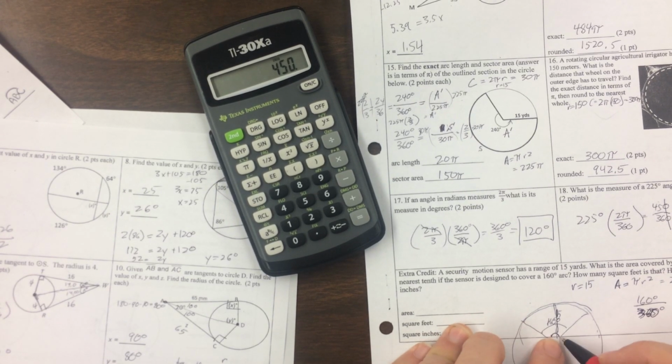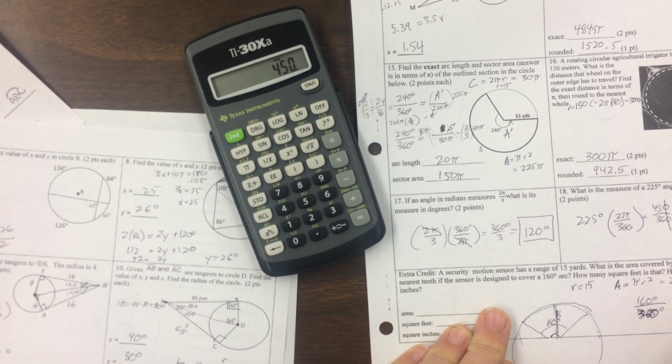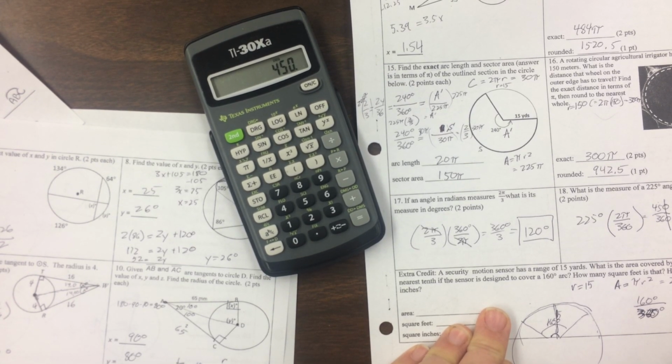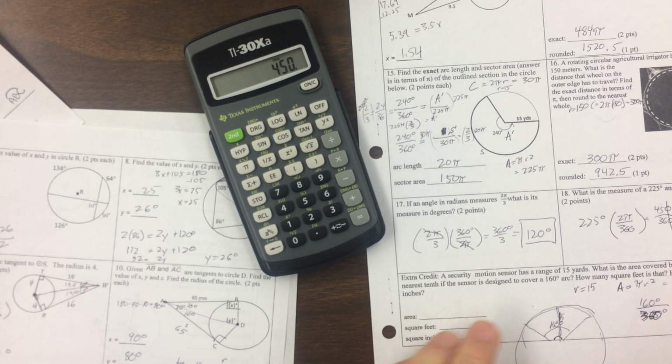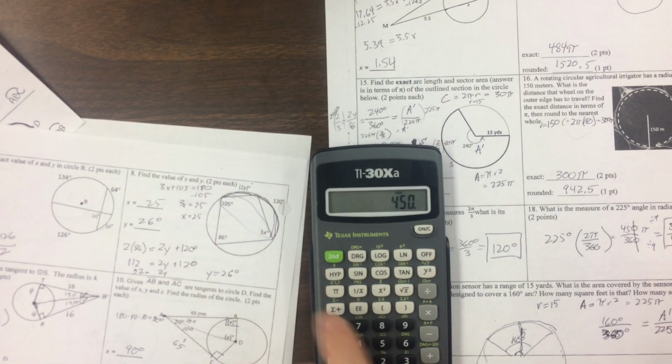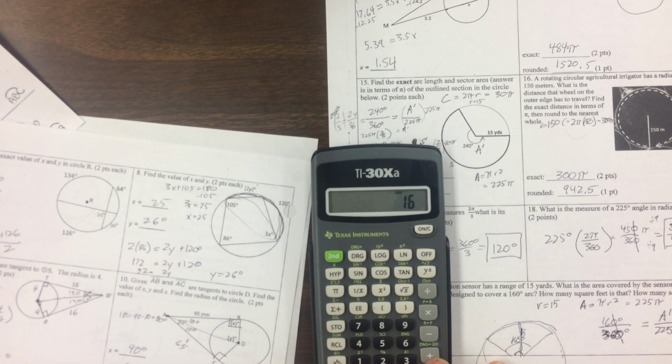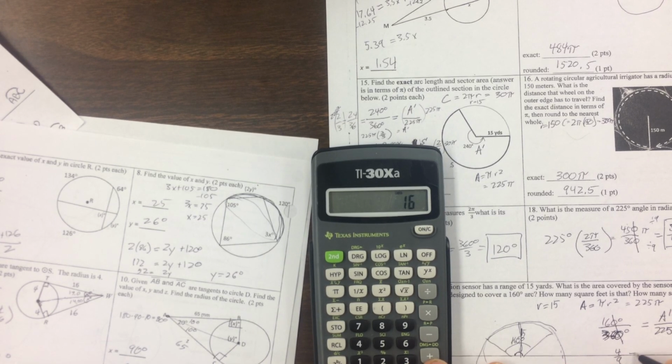So it's this portion of the circle out of the whole circle is proportional to the area over the sector over the total area. 16 divided by 36, so those cancel out. Divide each side by 4, and I've got 4 over 9 equals area over 225 pi.